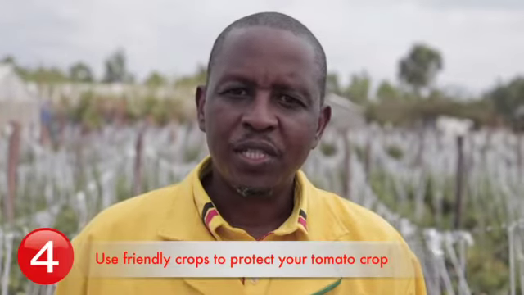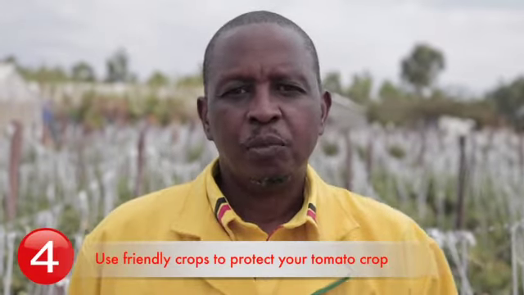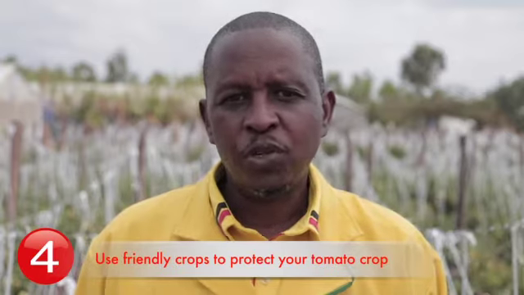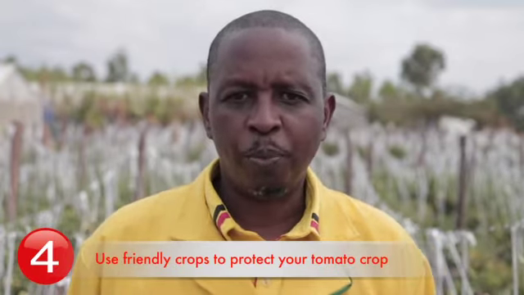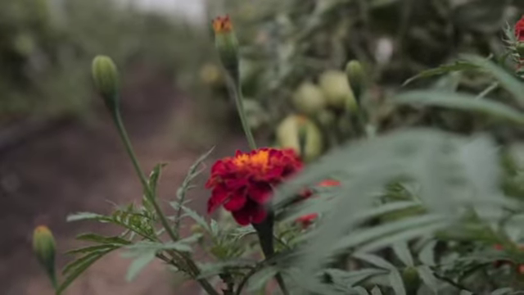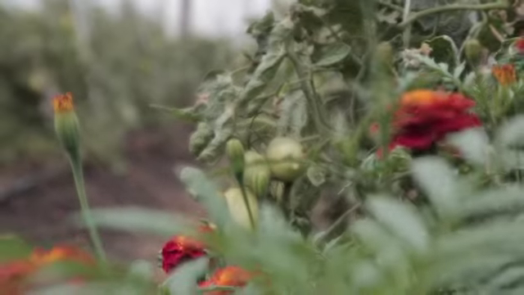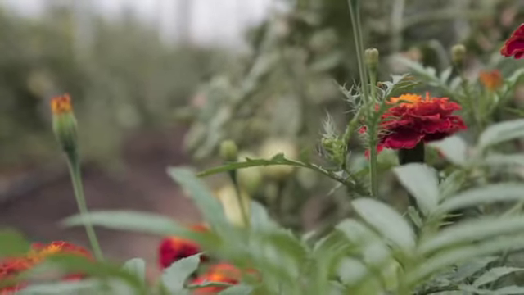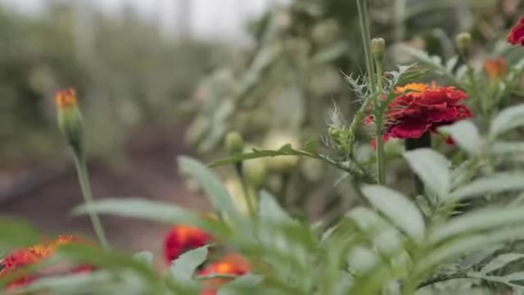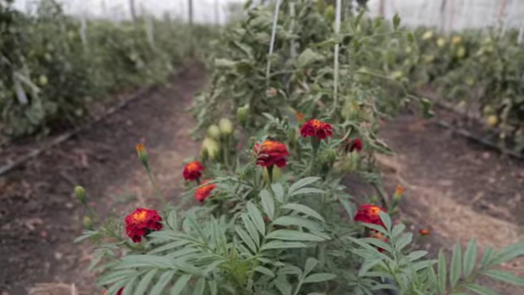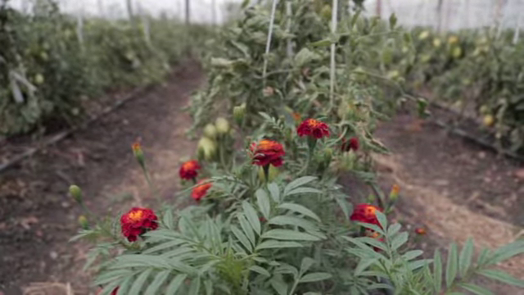A fourth tip is you can use friendly crops that will help you to protect your tomato crop from attack by insects. For example, yellow Mexican marigold. This is a crop you can plant around your tomato crop, and your thrips and other insects will be attracted to the yellow flowers and move away from attacking your tomato crop.